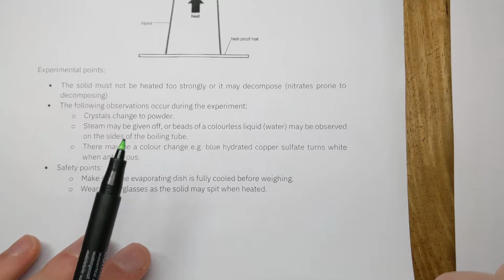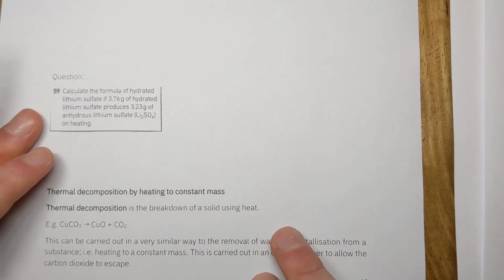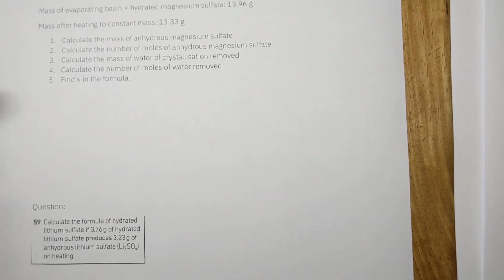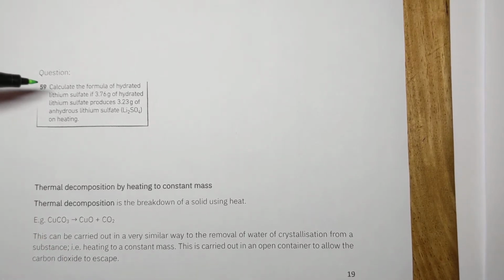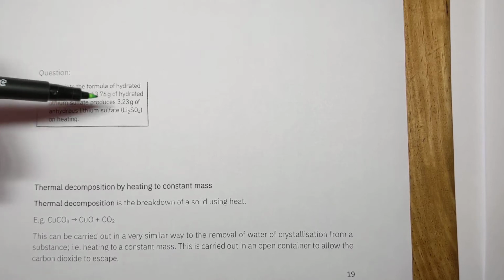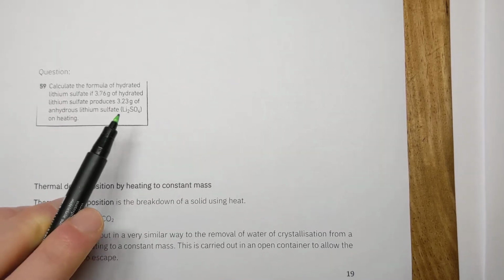So after all that, let's look at a wee calculation to see how this actually plays out. Look at a simple one first, then a more complicated one in a second. This is trying to work out what is the actual formula of a hydrated water of crystallisation compound. Calculate the formula of hydrated lithium sulfate if 3.76 grams of hydrated lithium sulfate produces 3.23 grams of anhydrous lithium sulfate on heating. So it gives me the formula there.